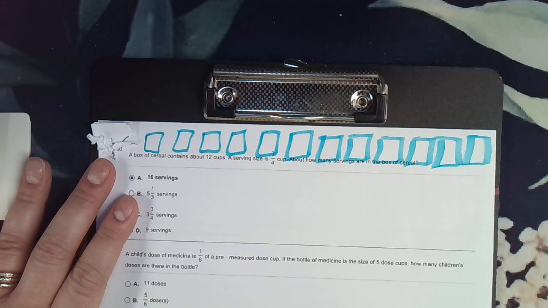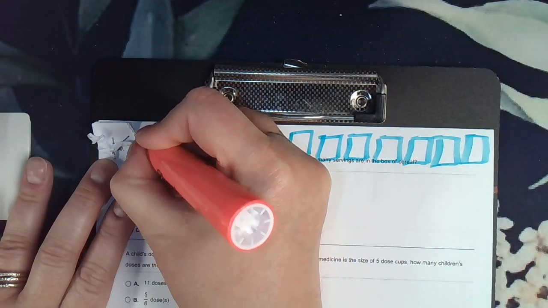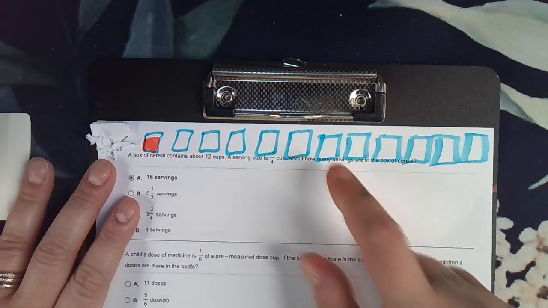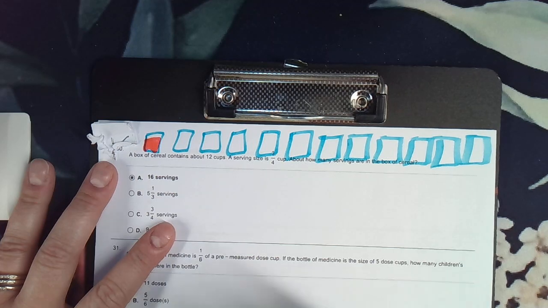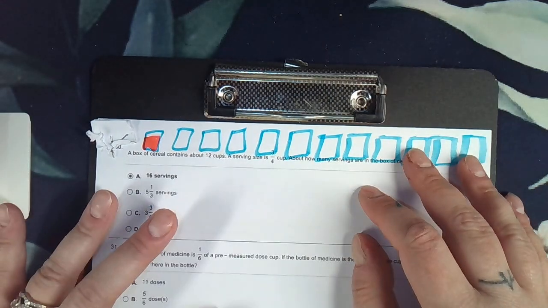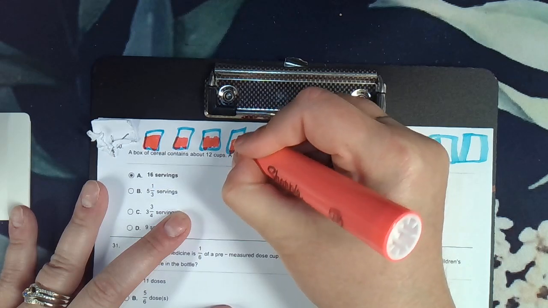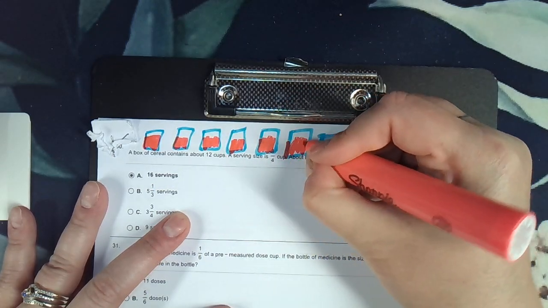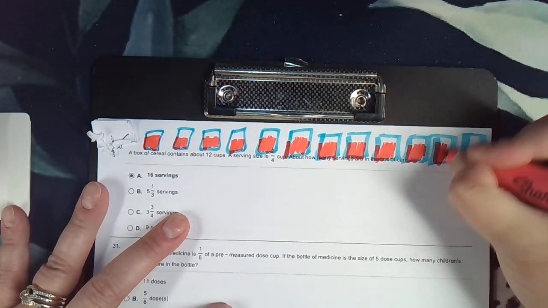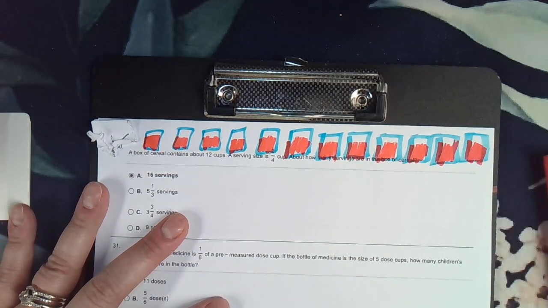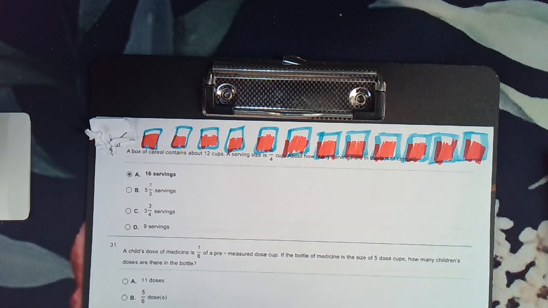Okay, and it's asking, a serving size is about 3/4 of that. How many servings can you get out of this box of cereal? Well, we can definitely get 12, because 3/4 can fit inside each cup for sure. But then all this leftover amount can come up with another 3/4.